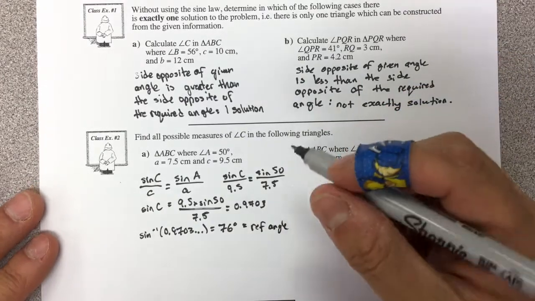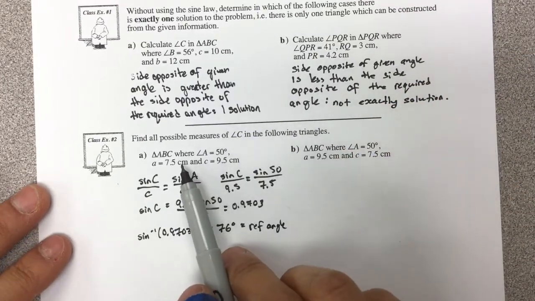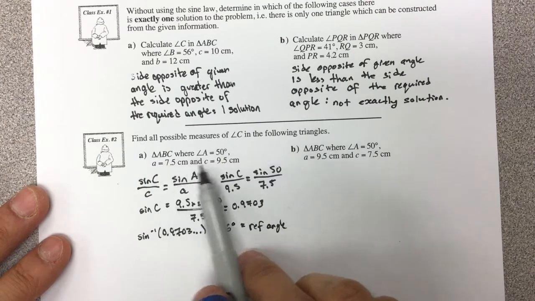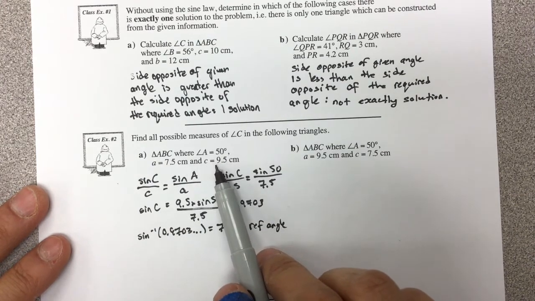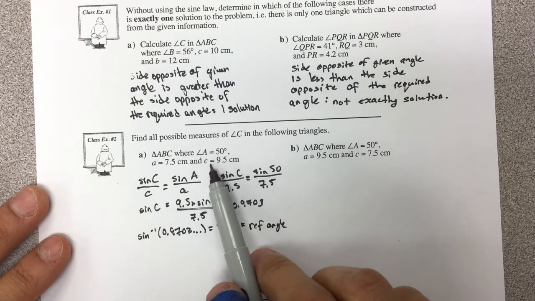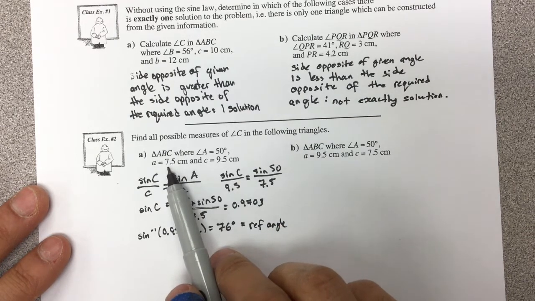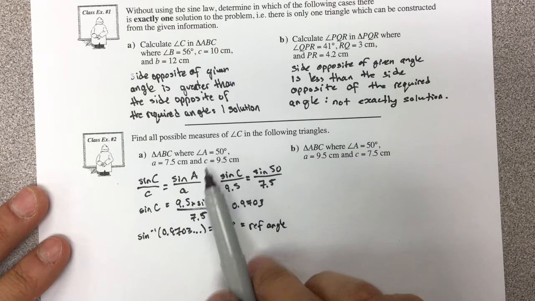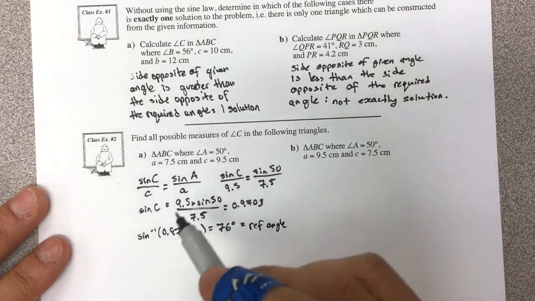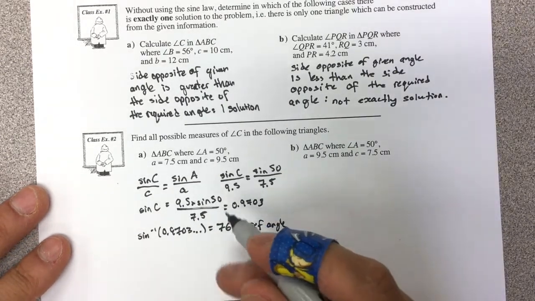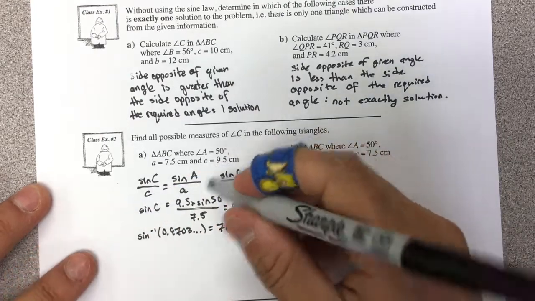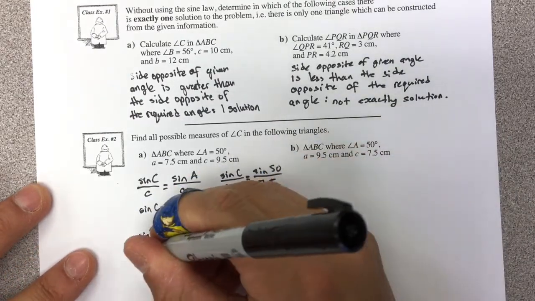Now, if I look at the criteria here, I have my given side, and my side opposite of my required angle, which is C, is larger than the side opposite of my given angle, which means that there's not exactly one solution here. Now, in order to find the other solution, one of my solutions is going to be 76 degrees.